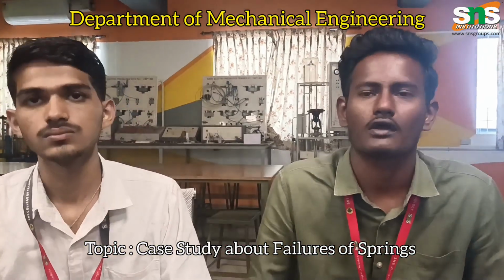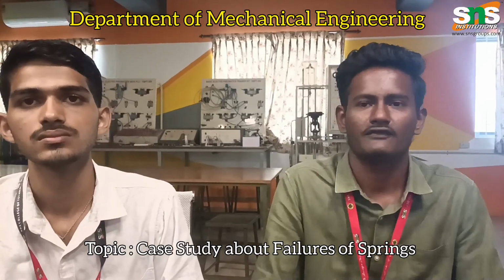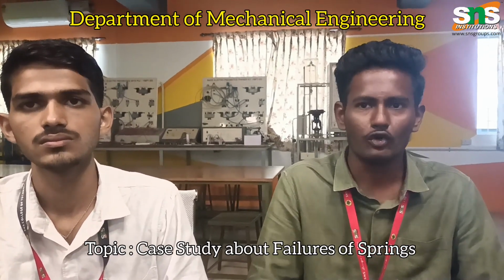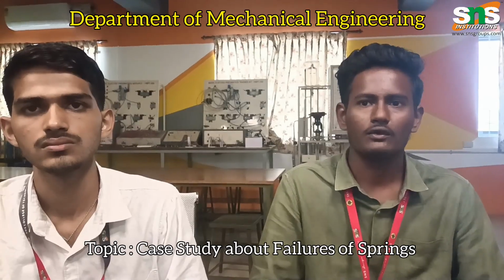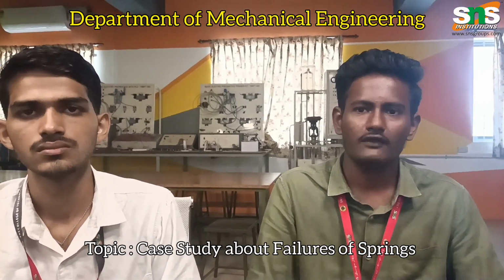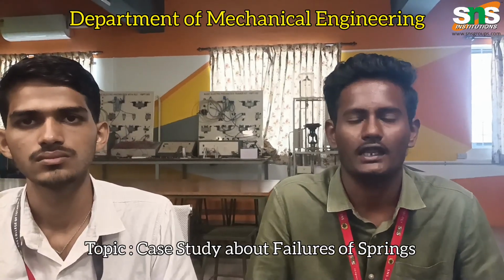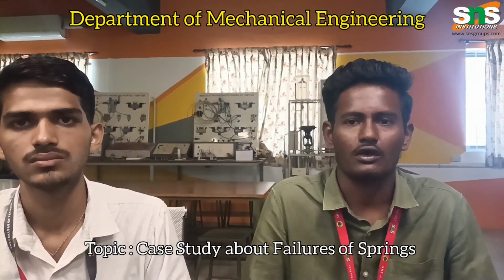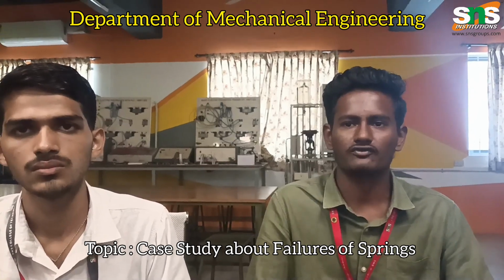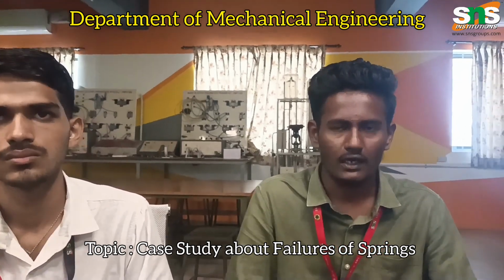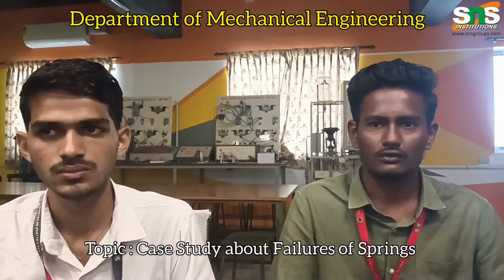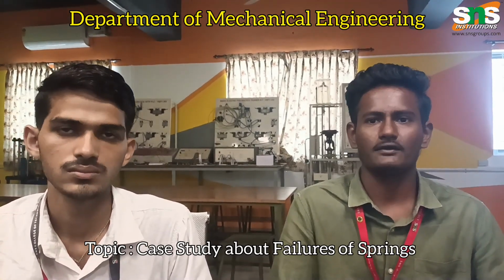I'm going to talk about the causes of spring failure. First one is fatigue failure. The springs experience repeated loading and unloading, and over time small cracks form. Finally, the springs fracture suddenly. Next is corrosion. Corrosion mainly occurs where moisture, mud, and salt attack the metal, and rust reduces the spring strength.